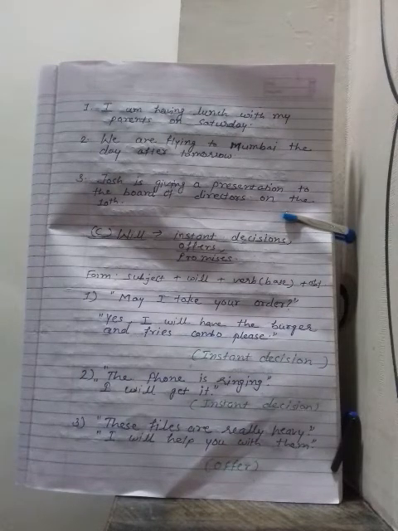The next two examples show will used to make offers. Okay, the third example: these files are really heavy and you say, "I will help you with them." This is the example of an offer. So I'm offering to help this person who carries the files. That person can say, okay, thank you, or no, thanks, I can do it myself.